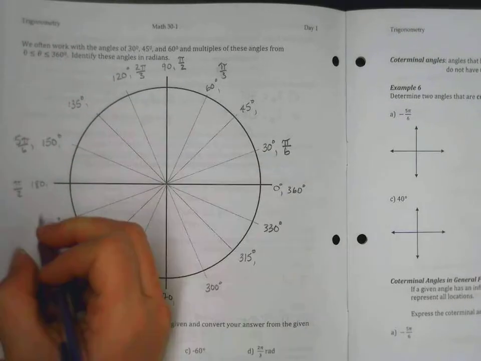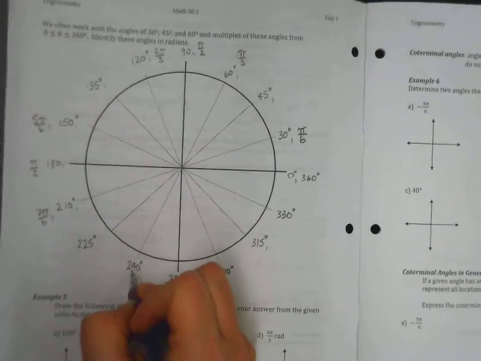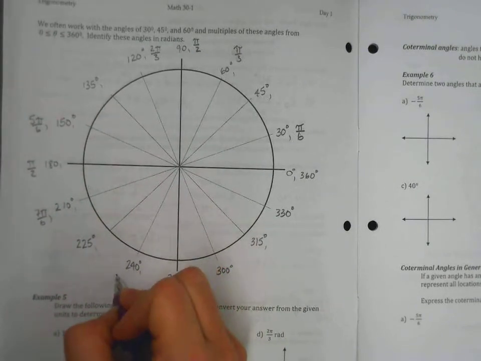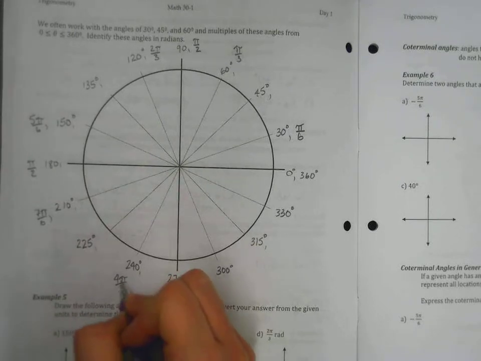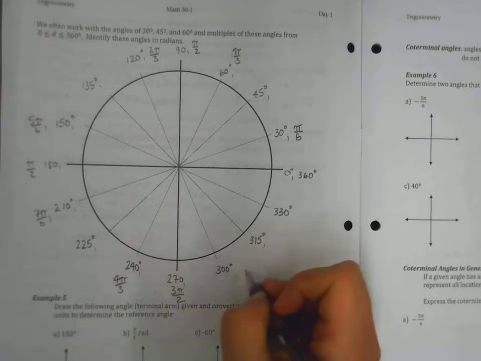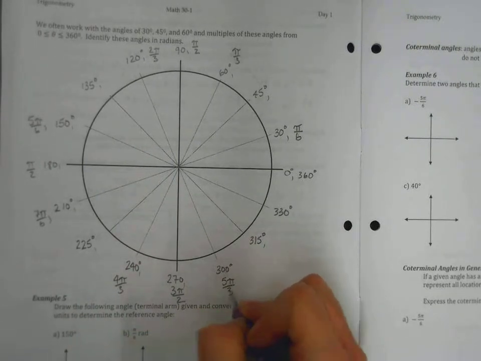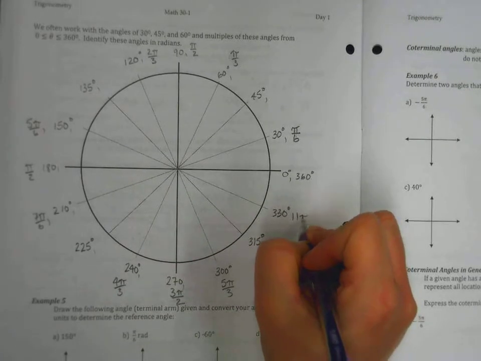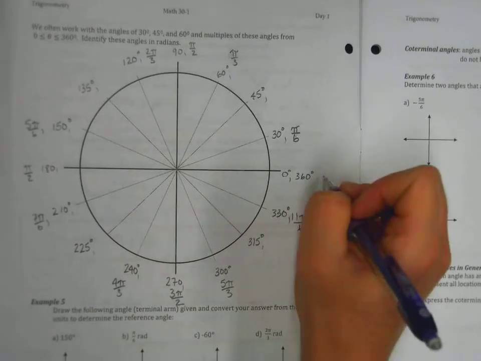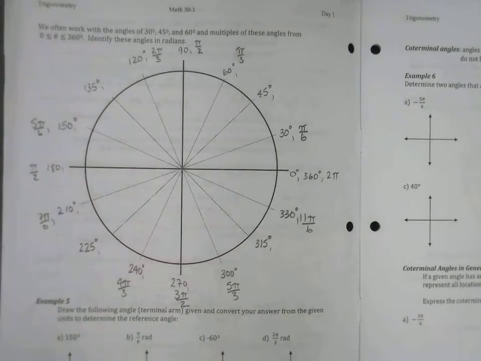This is 7 pi over 6. 8 pi over 6, which simplifies to 4 pi over 3. 9 pi over 6 simplifies to 3 pi over 2. 10 pi over 6 simplifies to 5 pi over 3. 11 pi over 6. And 12 pi over 6 would simplify to just 2 pi.